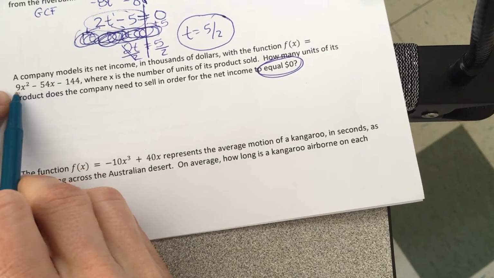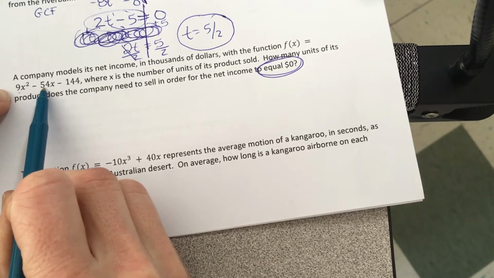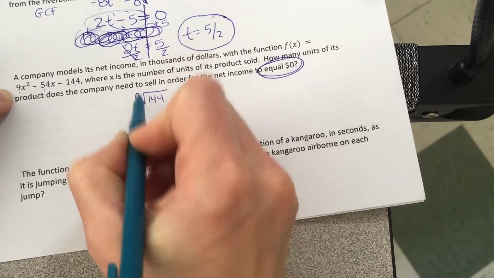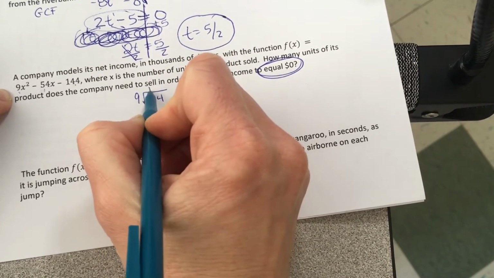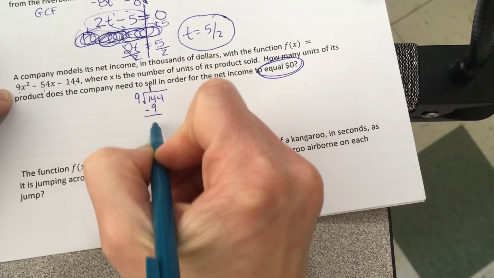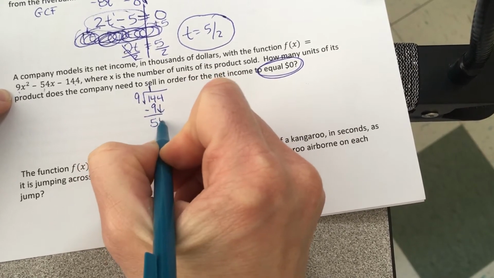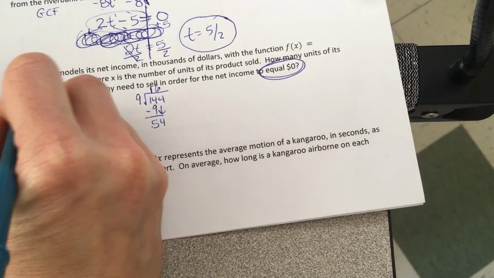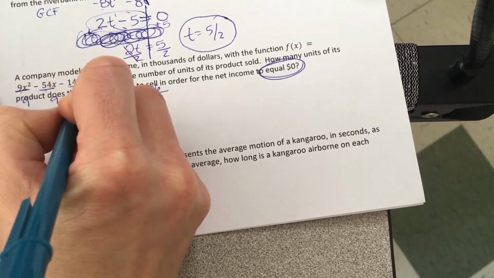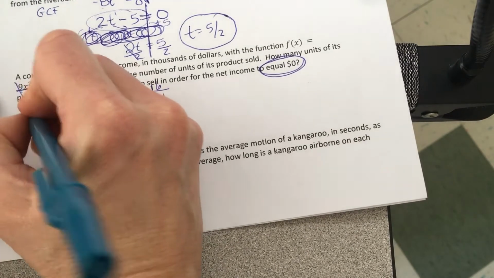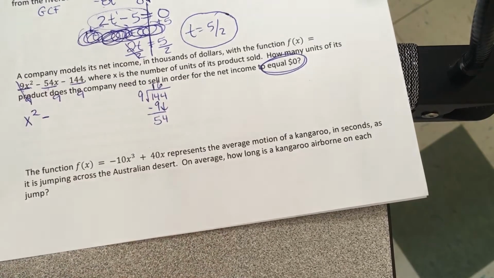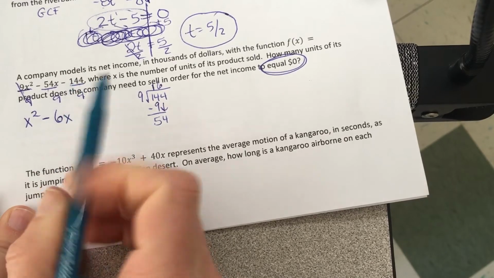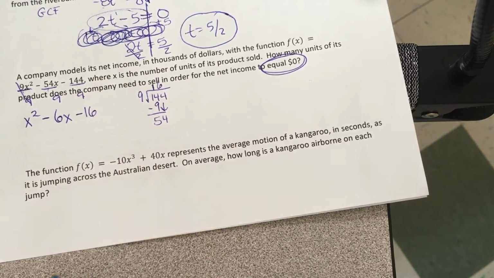Check for a GCF. I know 9 goes into 54, but I don't know if 9 goes into 144. So let's check. How many times does 9 go into 14? Once. 14 minus 9? 5. Will 9 go into 54? 6. So it does work. Okay? So what should I divide them all by? 9. Okay? Divide them all by 9. X squared minus 9 goes into 54? 6. And we just said 9 goes into 144? 16. Okay?